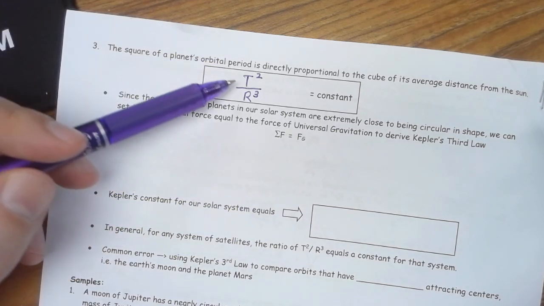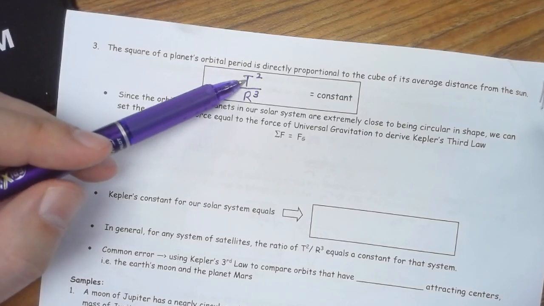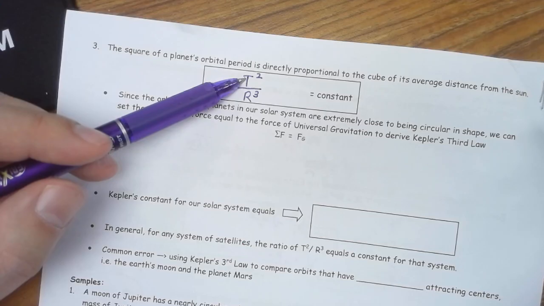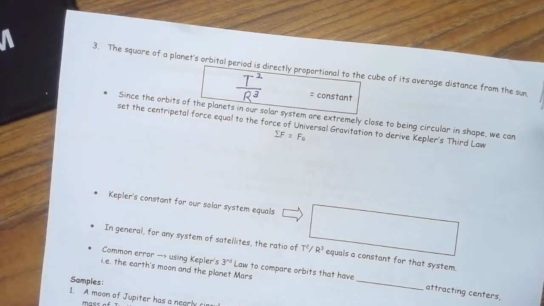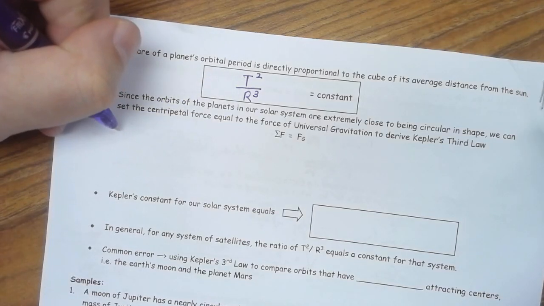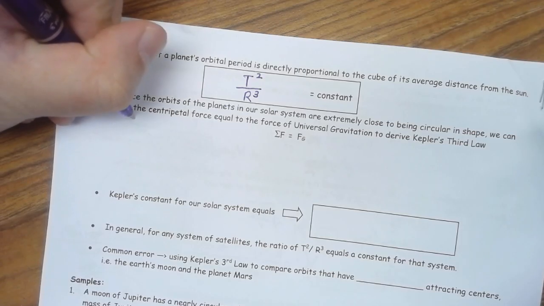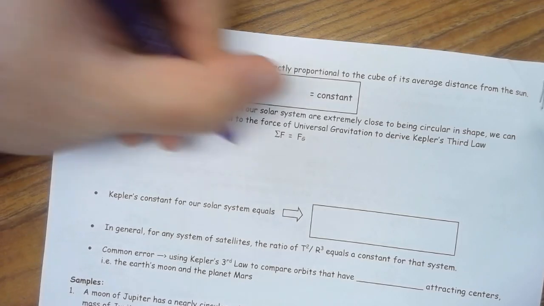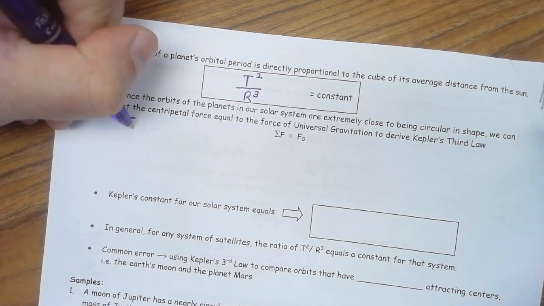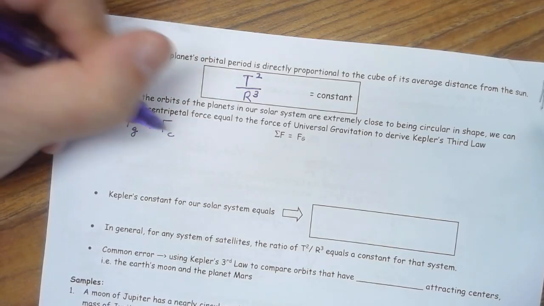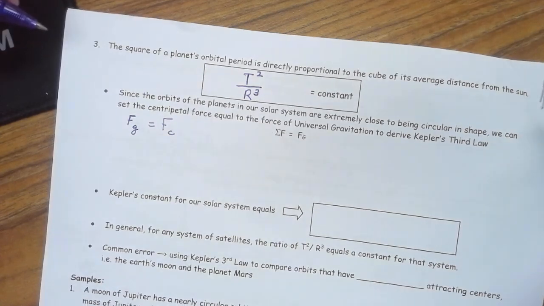Right now, this is a law, so we're going to take some time and prove it, but you can start from here. Okay, you can start with T squared over r cubed. How did they get to that? You know that the force of gravity is how we spin around the sun. Force of gravity is the centripetal force, right?